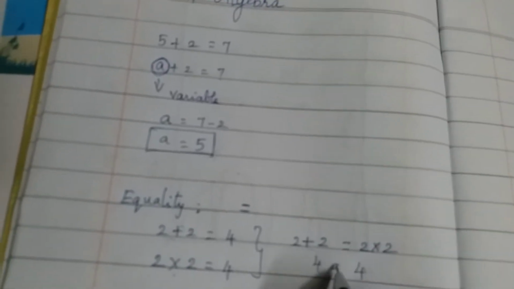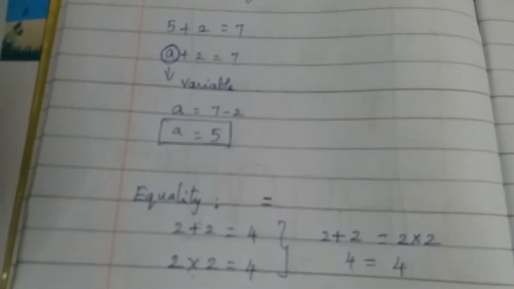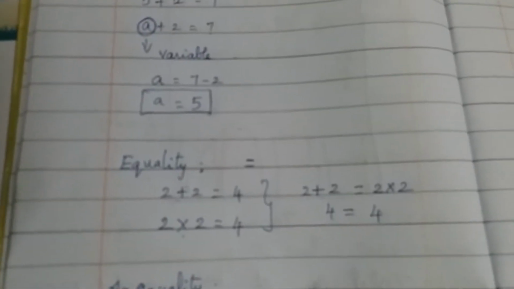Both the answers are the same. So we can write 2 plus 2 is equal to 2 into 2. Both have the same answer. So this is equality.